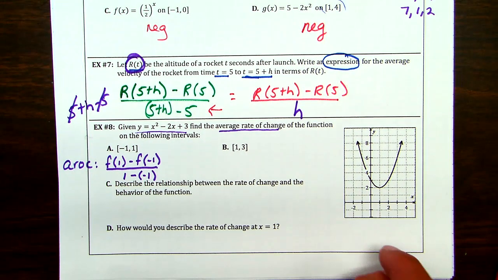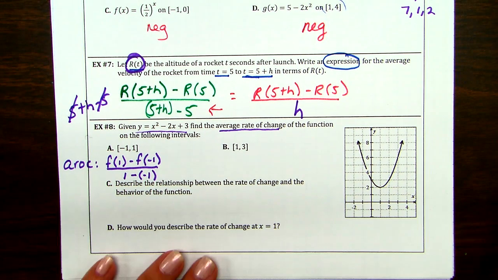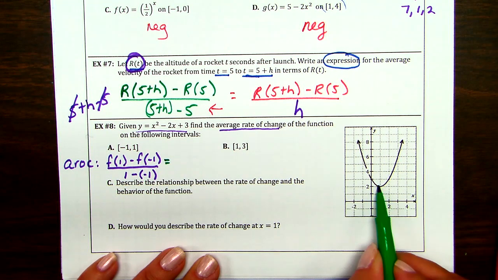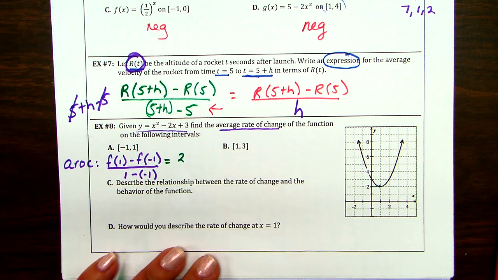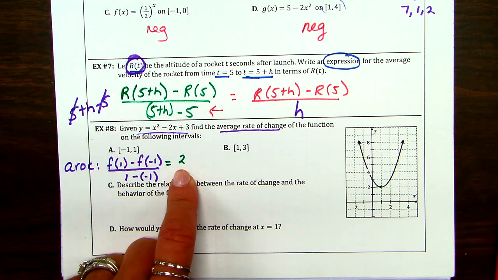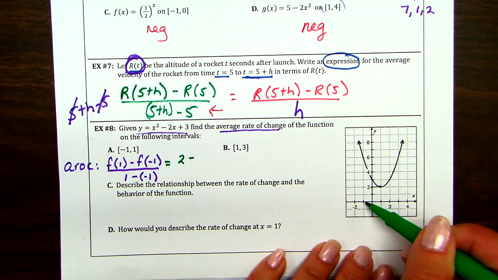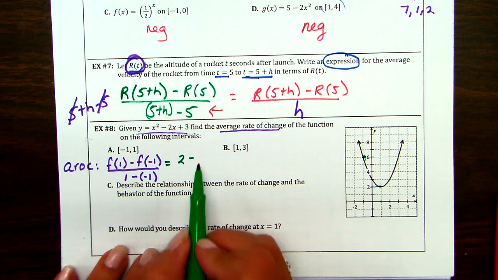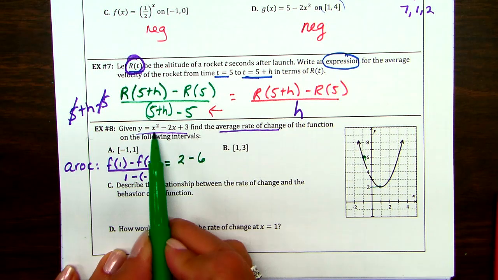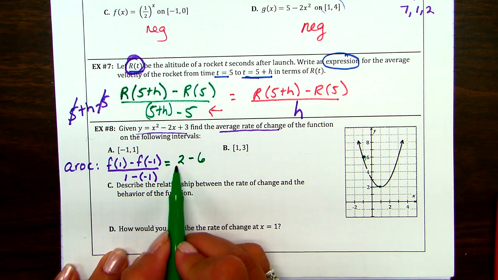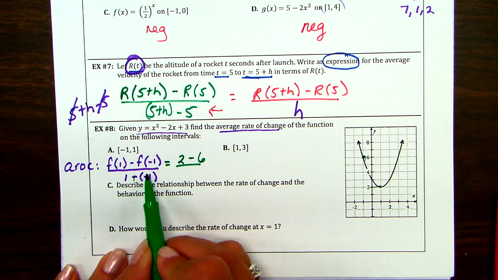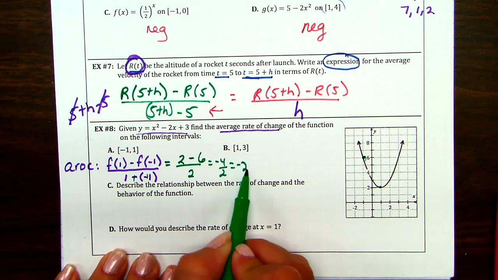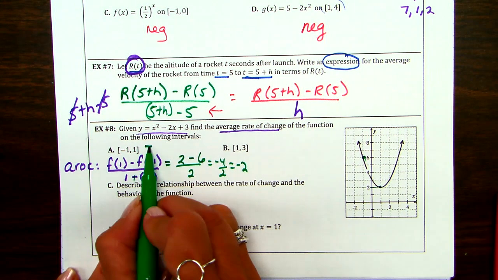So we're happy they gave us a nice, pretty graph, so I'm going to use that. At x is 1, y is 2. So f of 1 is 2, minus f of negative 1 is 6. You would have gotten those same answers if you had plugged those numbers in there. Then 1 minus negative 1, remember these two cancel, we get 2, which is negative 4 over 2, which is negative 2. So the answer to this one is negative 2.